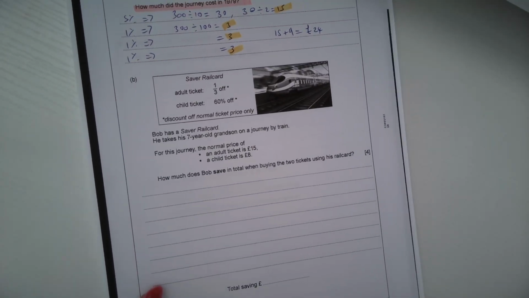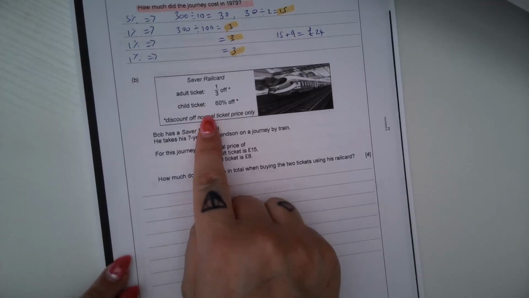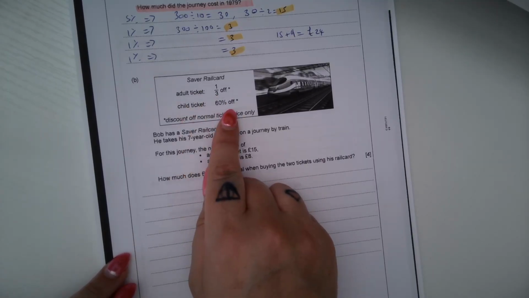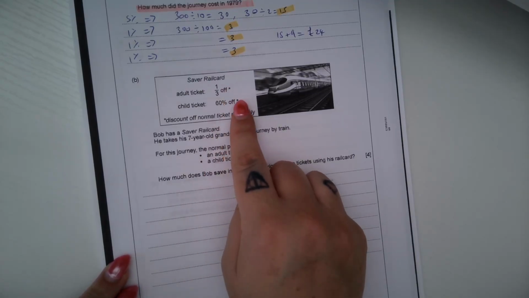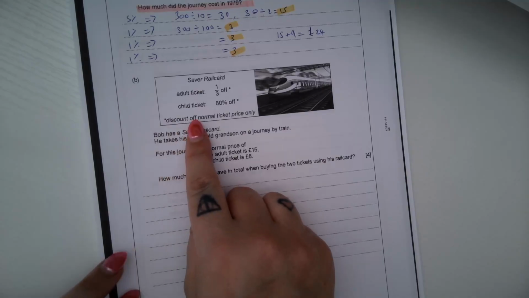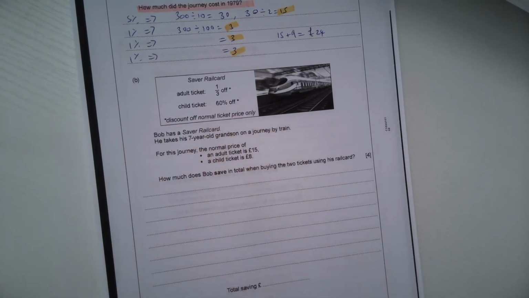Okay, part B. So we've got information about a Saver rail card here. An adult ticket gets 1/3 off. A child ticket gets 60% off. Now we need to pay attention to this asterisk. This asterisk means look at the sentence here. So this discount is off the normal ticket price only.